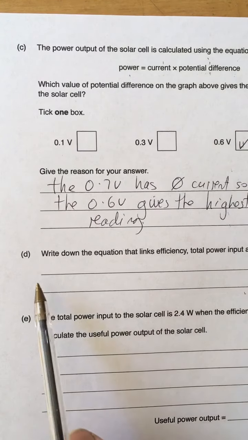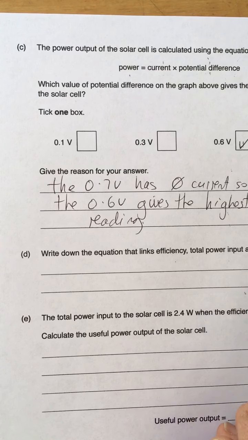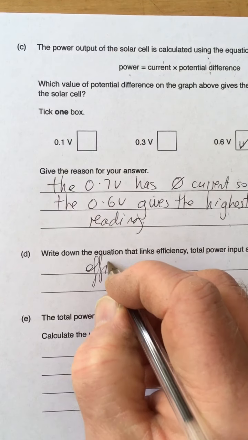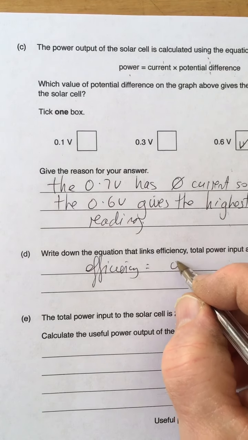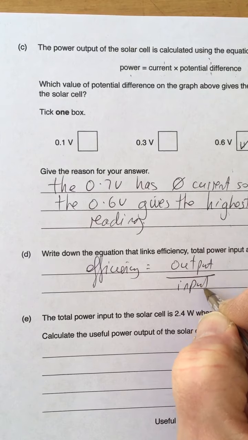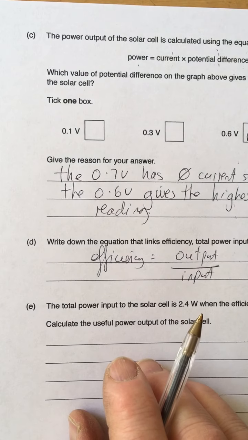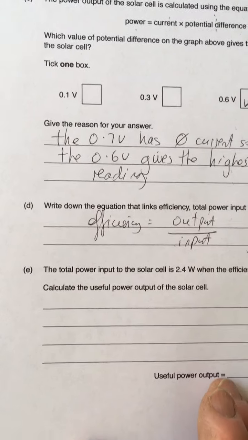Right, part D. Write down the equation that links efficiency, total power input and total power output. And so efficiency equals output divided by input, or total power output divided by input. You have to know that. If you don't know it, you're going to have to guess it.